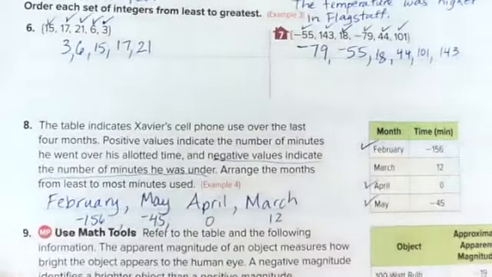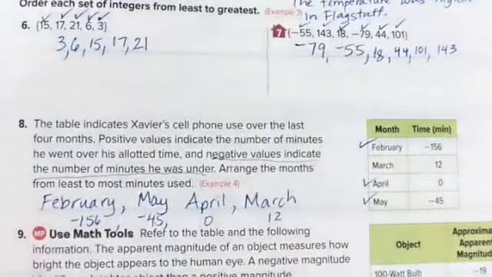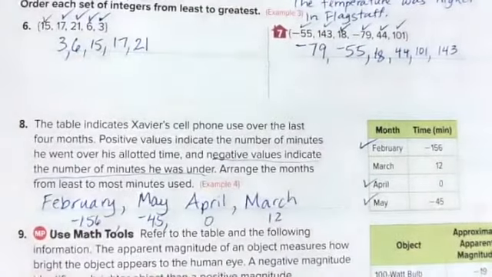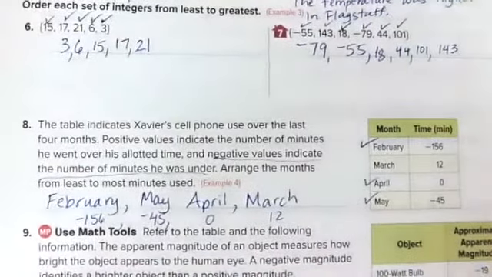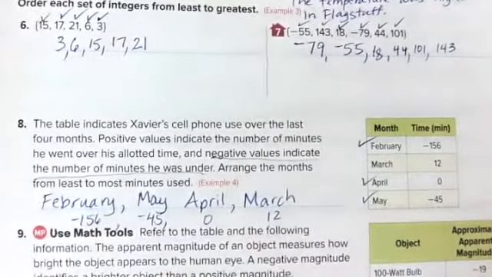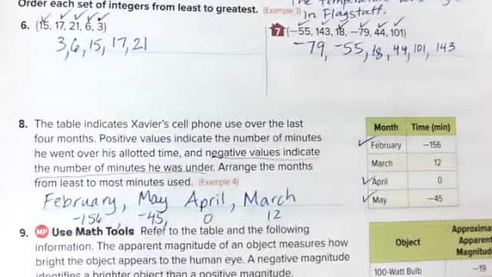And this problem was probably written in the early 2000s when you would have a set number of minutes that you were allowed to use. Now most cell phone plans have unlimited minutes.